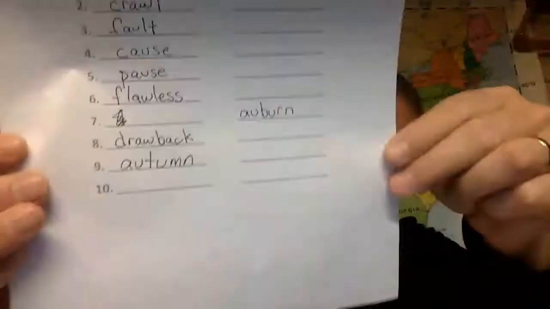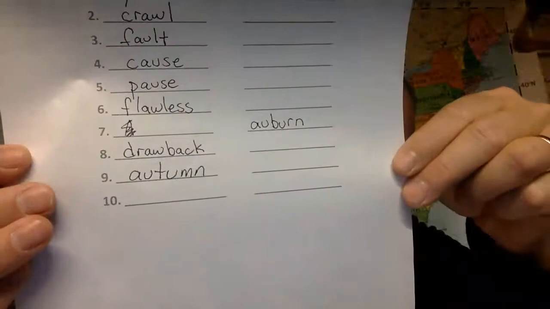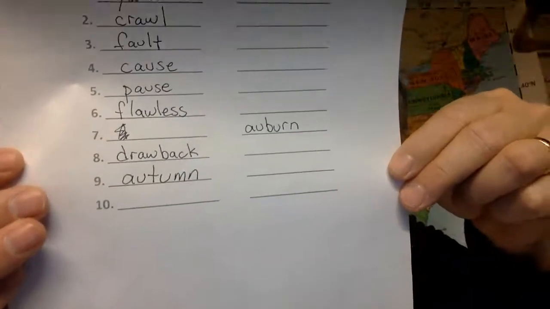And number 9 is autumn. Autumn is when the leaves change color. Autumn. Okay, let's count the sounds. Aw, t, 4 sounds. Autumn. Okay, 2 syllables, but there's a trick in this one. There's a silent letter at the end. Can you figure it out? Autumn. Okay, ready? Check it. Fix it if you have to. Autumn. There is a silent N at the end of that one. A-U-T-U-M-N. Pause if you need to. Fix it if you have to.